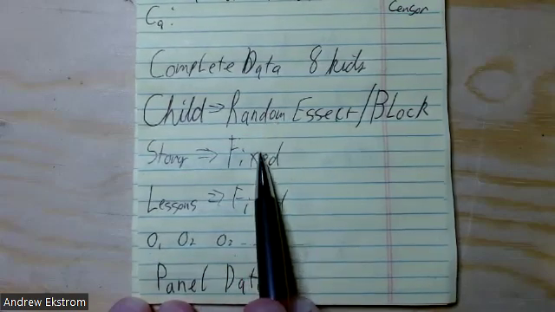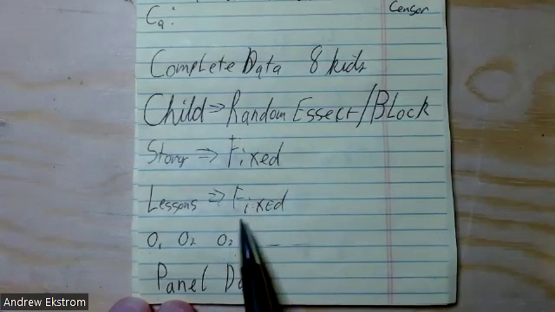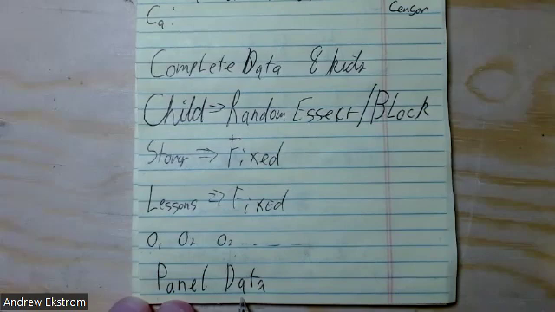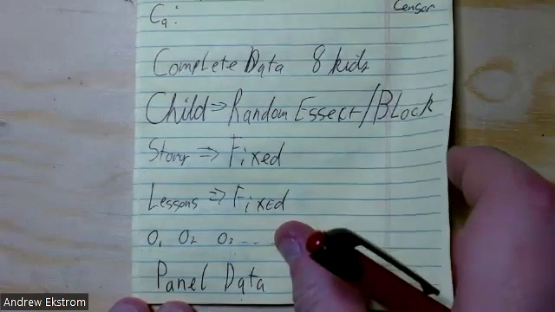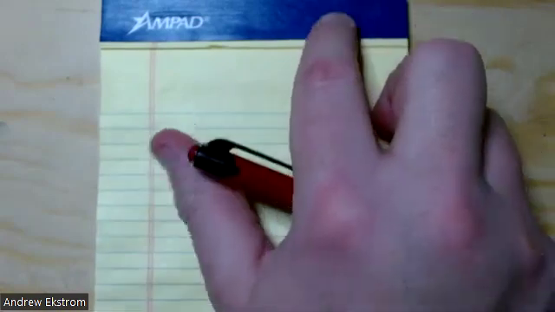And we could look at child, story, and then lesson number and look at the outcomes. We can look at this in terms of panel data. So lots of things we can do here. There is no 100% totally correct, totally accurate way to do this.